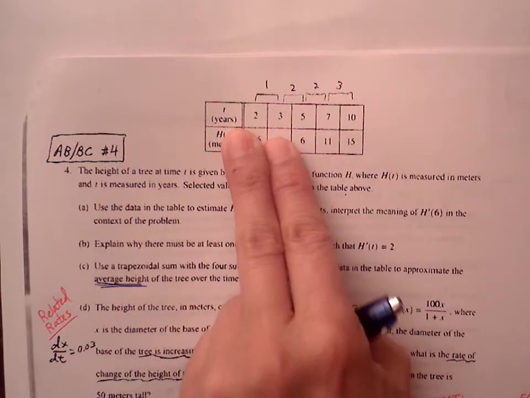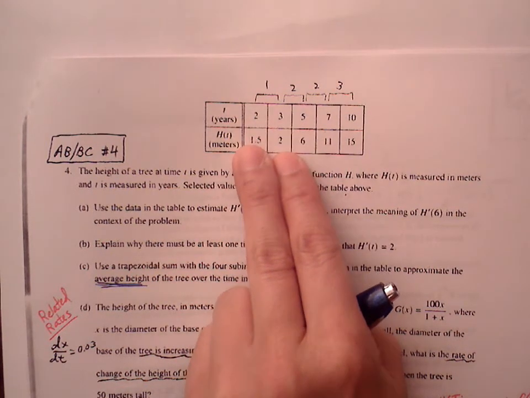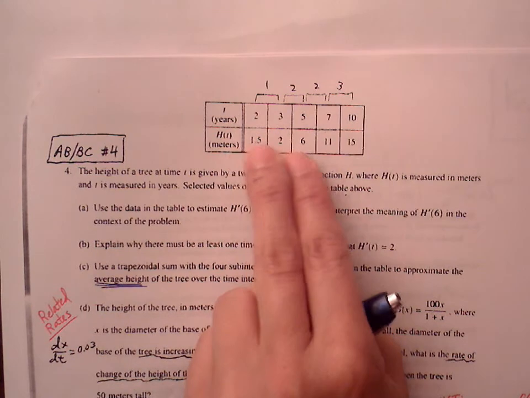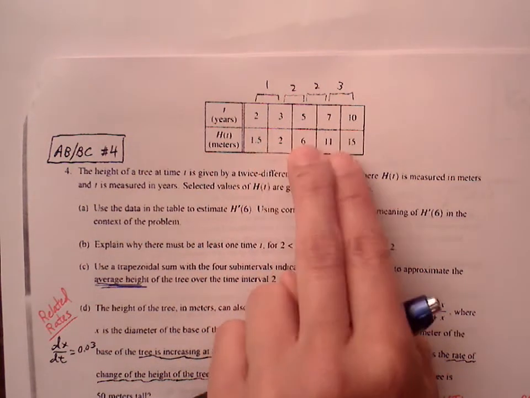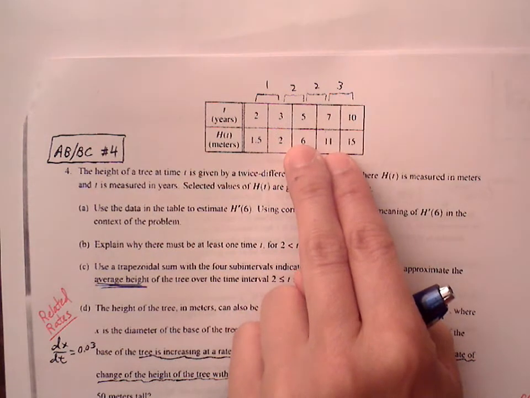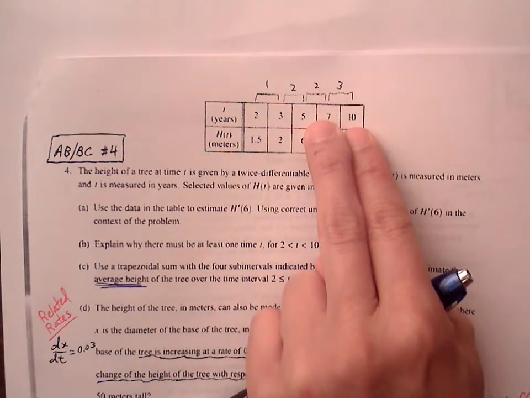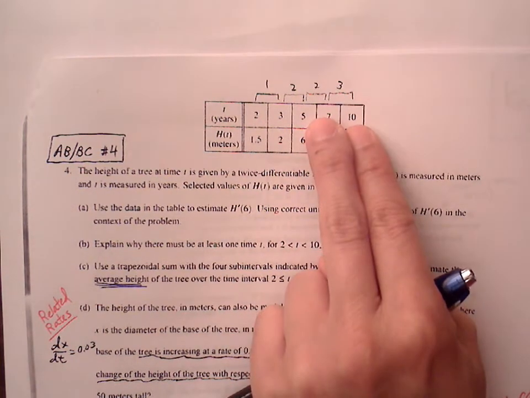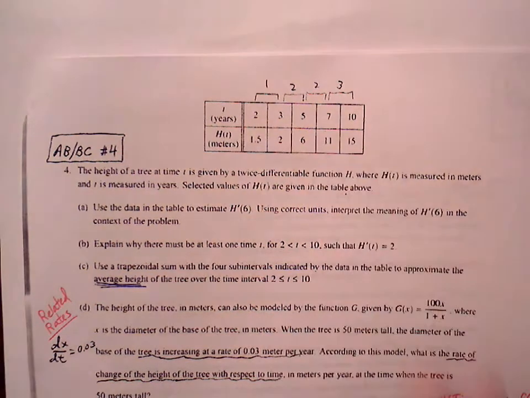So looking at these table of values here, the first trapezoid has a width of 1, so width 1 over 2, 1.5 plus 2. Second subinterval has a width of 2, so 2 over 2, 2 plus 6. Third subinterval, 2 over 2 times height 1 plus height 2. And then the last subinterval has a width of 3. So 3 over 2 times 11 plus 15.